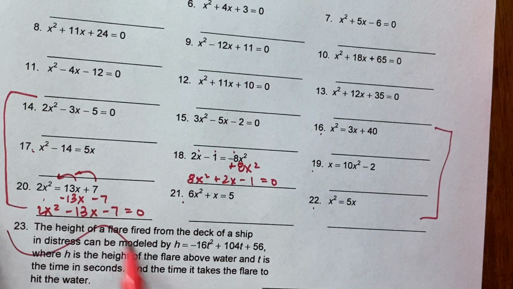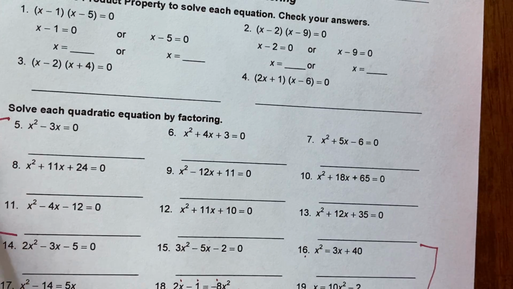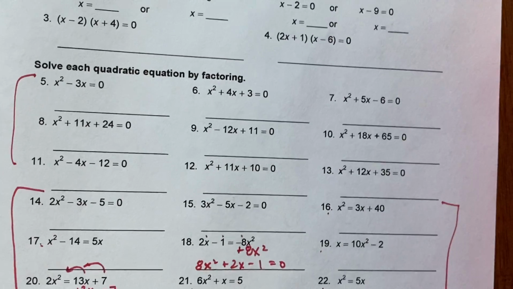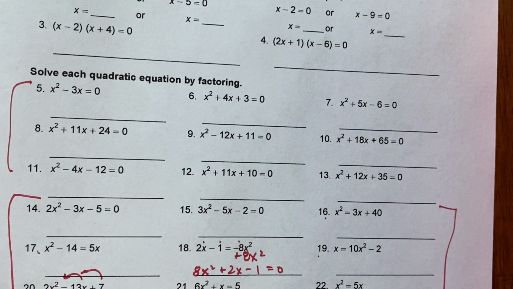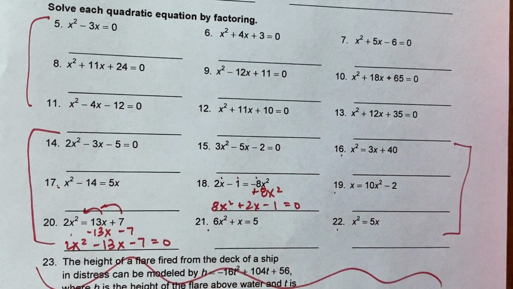All right, don't worry about 23. And then for practice, you certainly can do 5 through 13. And then, of course, the zero product property too, but you don't have to. All right, we don't have to do any of it, but practice-wise for today, I might do 14 through 22.